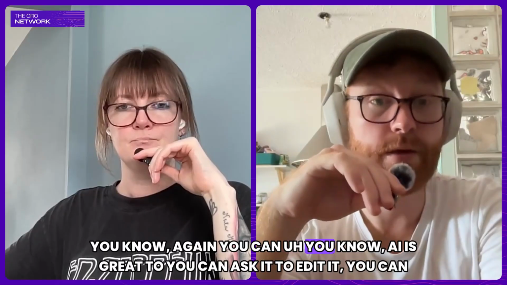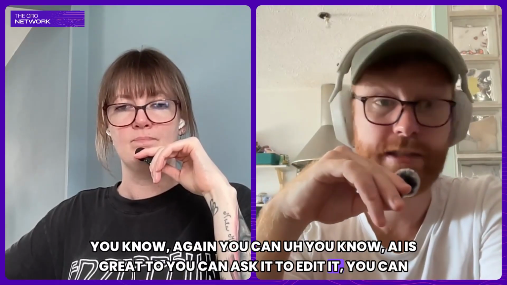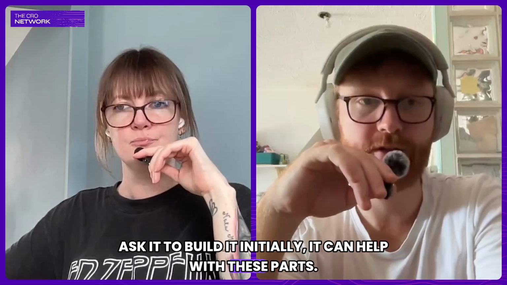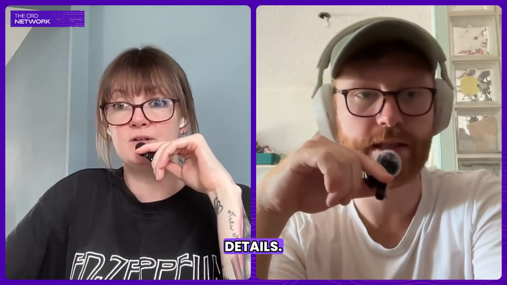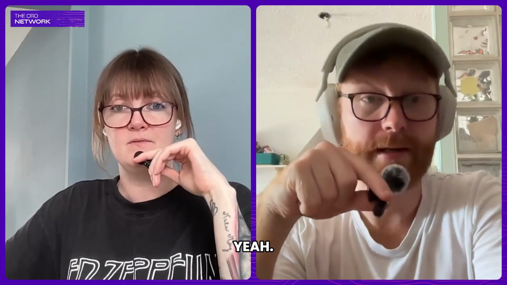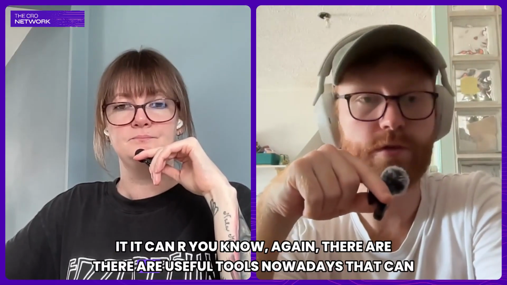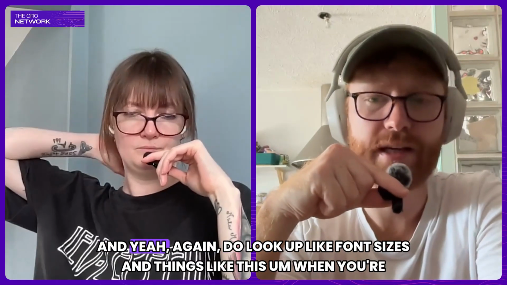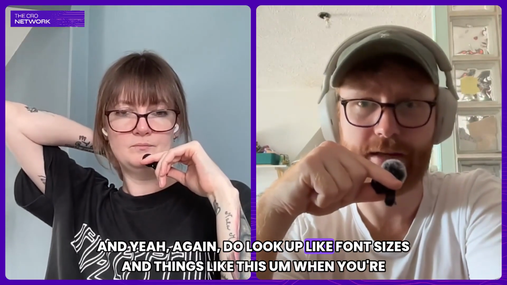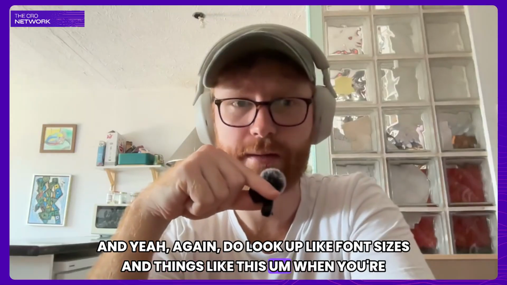Again, AI is great. You can ask it to edit it. You can ask it to build it initially. It can help with these parts. Again, I would not rely on it entirely, and it really will struggle. Yeah, definitely don't. But again, there are useful tools nowadays that can really benefit you. And again, do look at font sizes and things like this when you're designing for them.